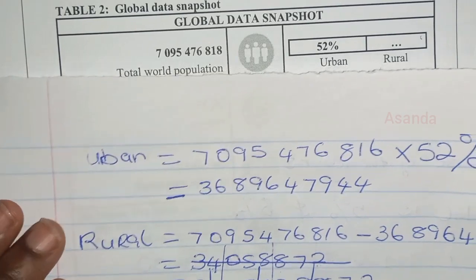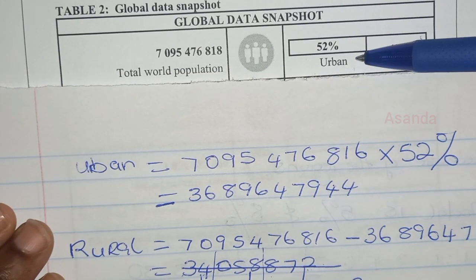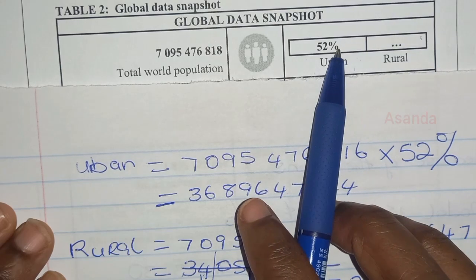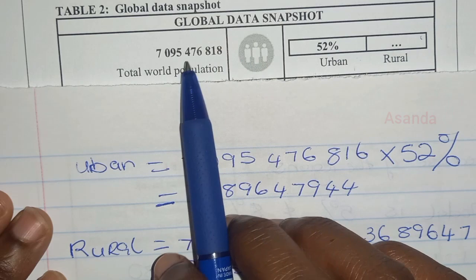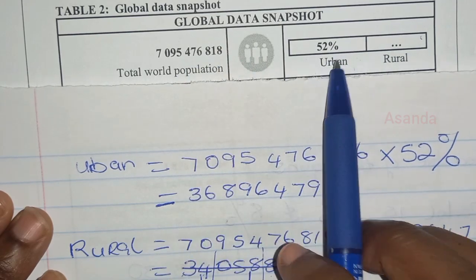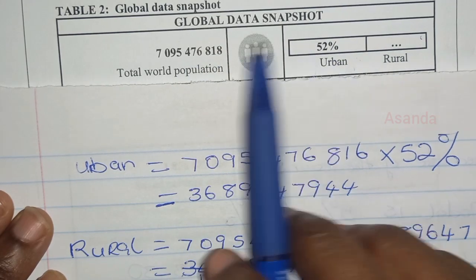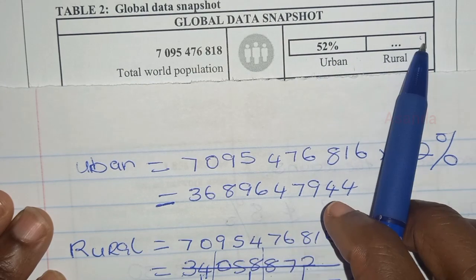So the first time we calculated the number of urban, because they were not asking for the number of urban, we went a step ahead and minused the number of urban from the total population, right? So what we did was we took this number, multiplied by 52, and we got the number of urban people. Then we said the total minus this number, we got the rural.